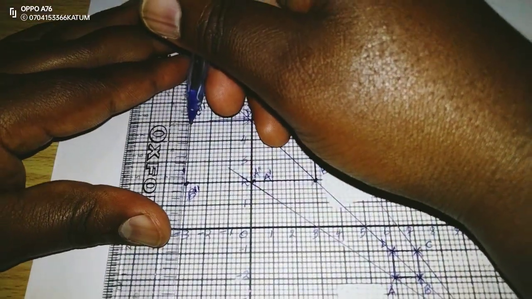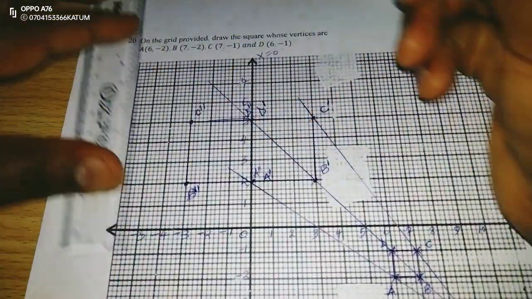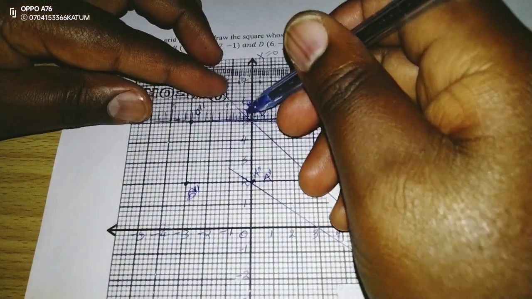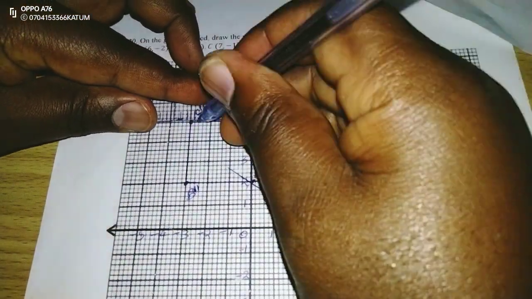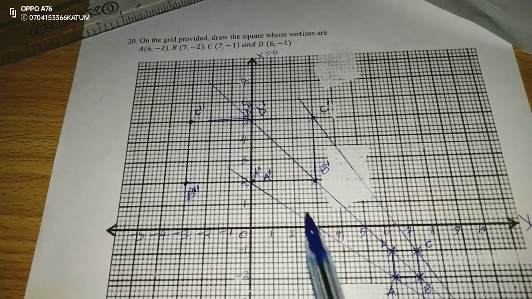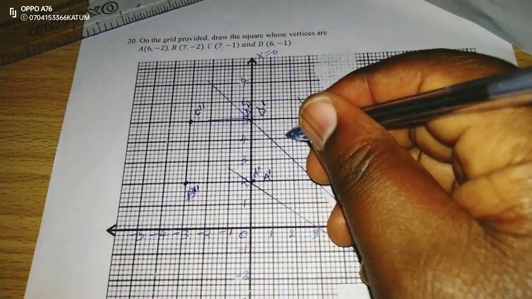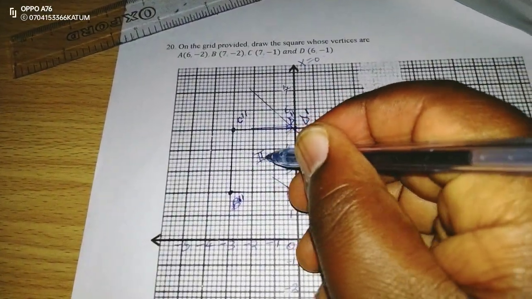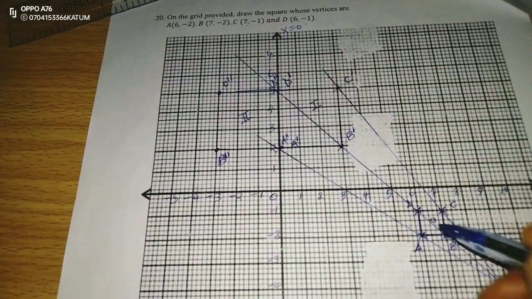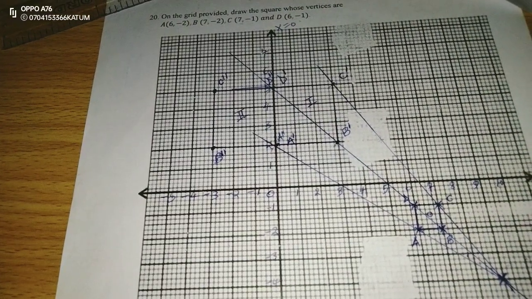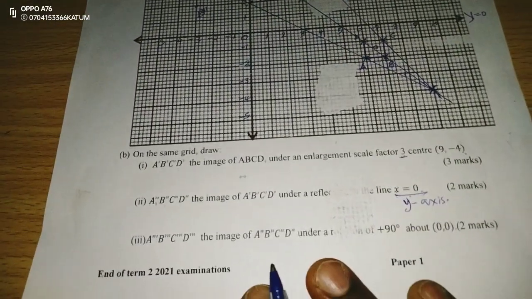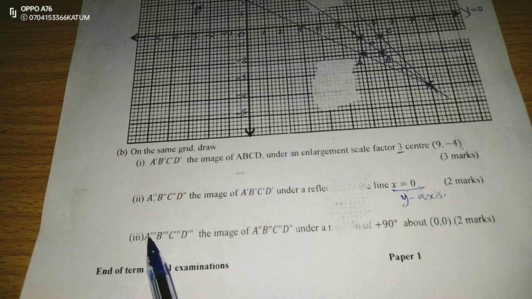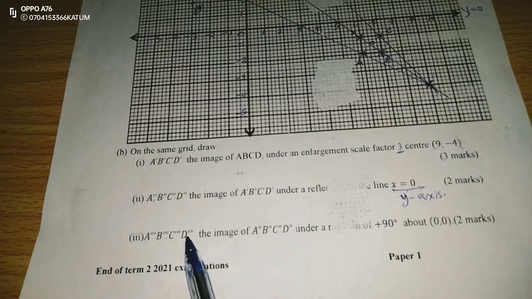So we're going to have the square after reflection like that. So that is the reflected image now. This is where it is going to be. So this is the first image. This is the second image. This is the object. That is reflection. Then we are also having A triple prime, B triple prime, C triple prime, D triple prime.